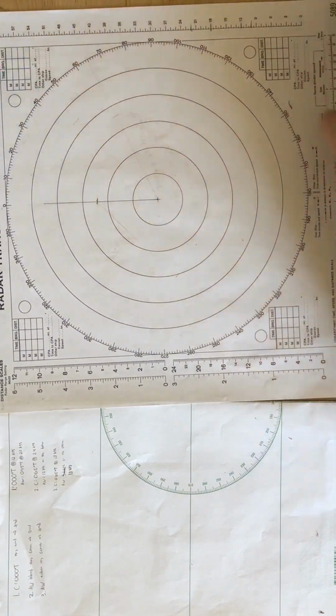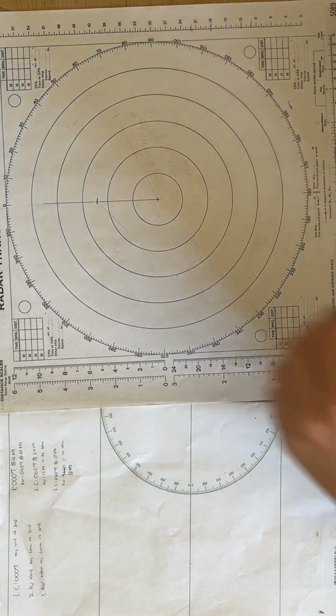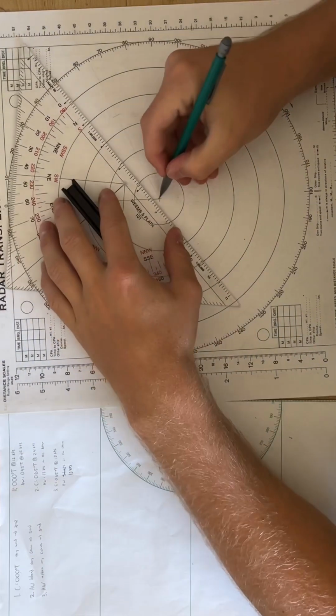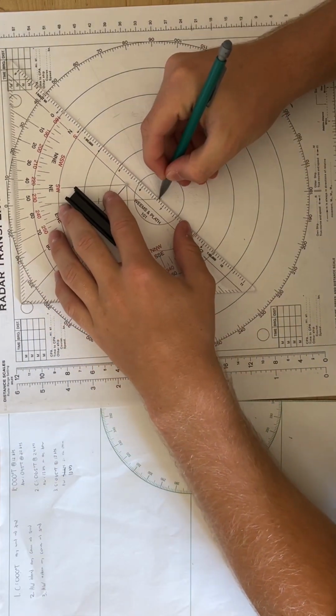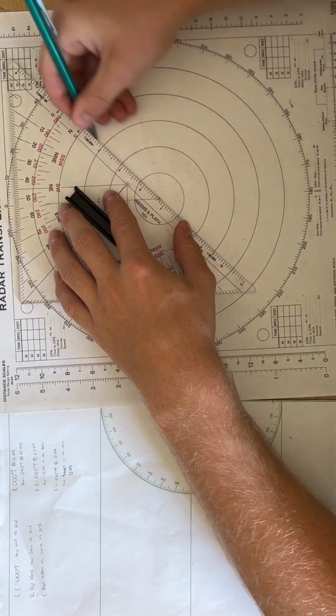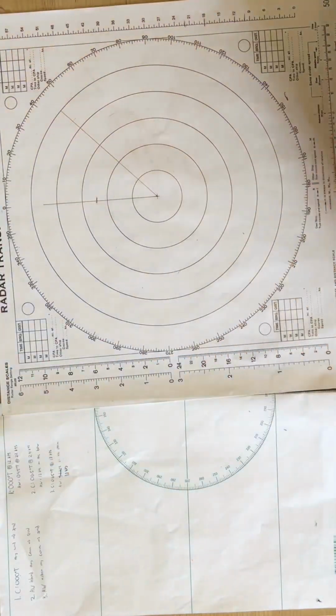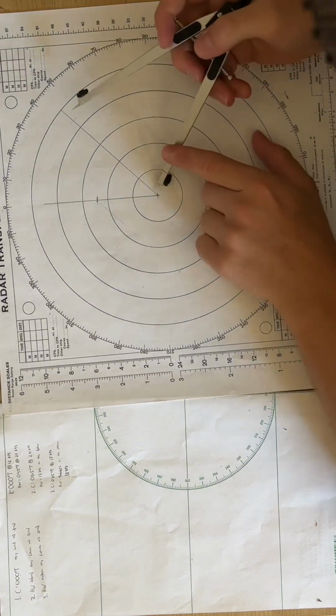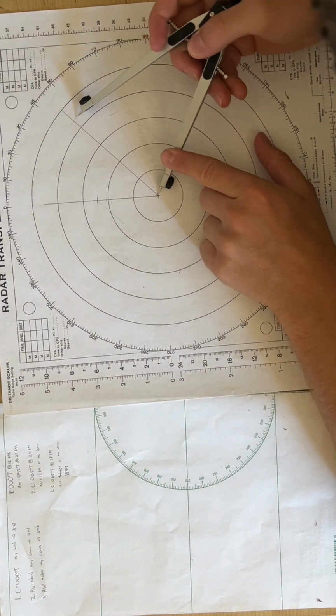There we go. And then you're going to do your wind vector for your apparent wind, and this is going to be 45 degrees true at 22 knots. So you're going to measure out 45 degrees from the center, draw that line, measure out 22 knots for your wind speed. There we go. Draw that line.